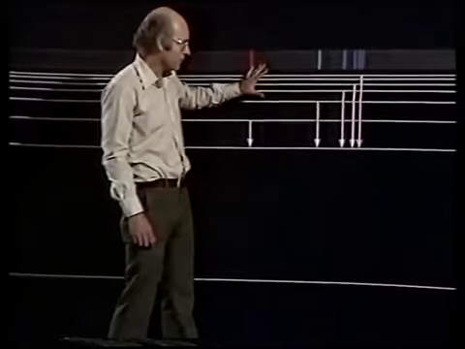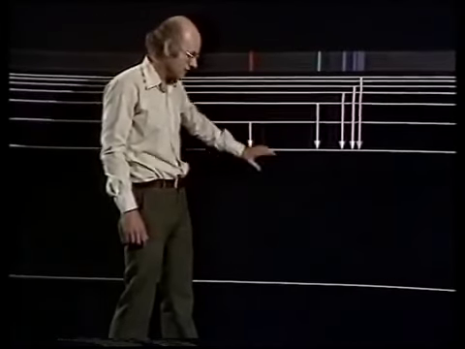Each transition in the Lyman series is an electron jump from one of these levels down to the lowest level. Well, this is the complete hydrogen energy level diagram, and we number the levels from 1 upwards. So we can interpret spectral series with energy level diagrams.